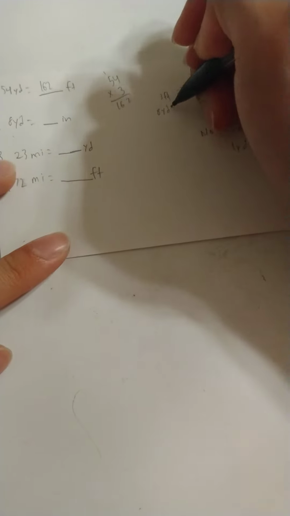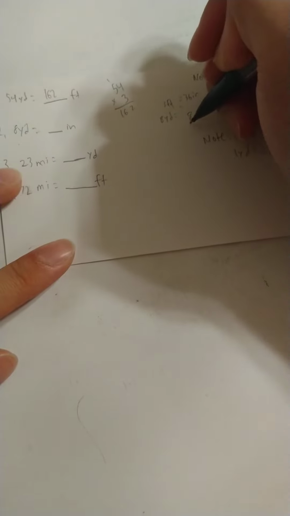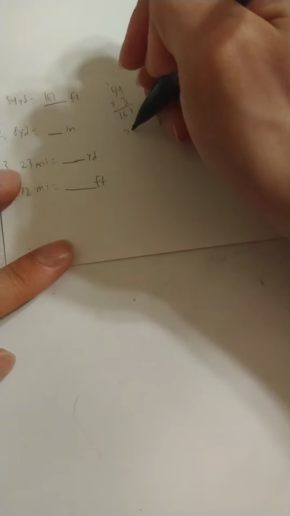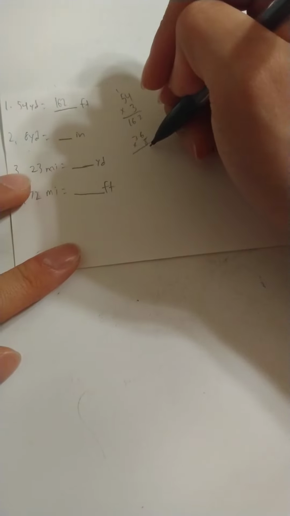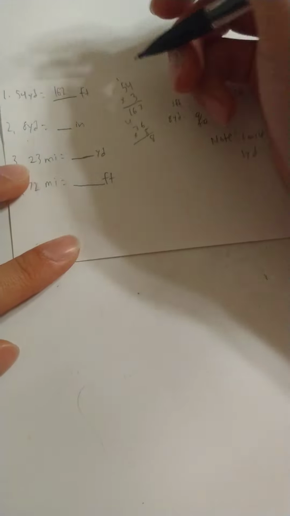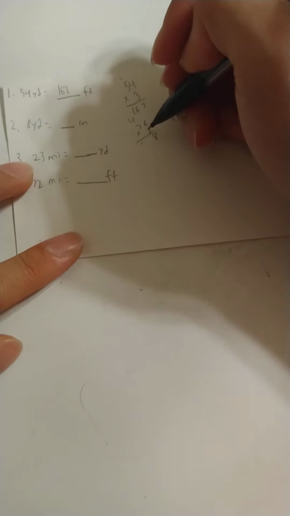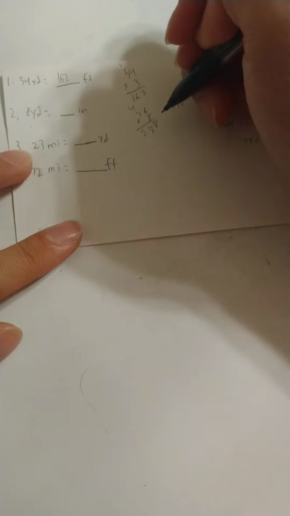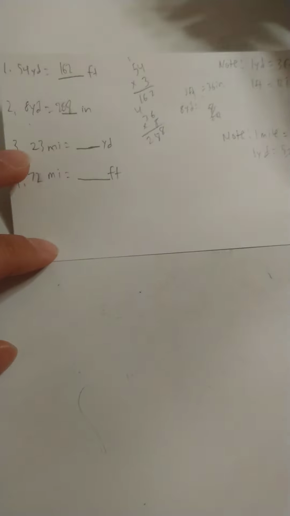So now we have 8 yards. So that would be 8 times 36. Well, we should write 36 times 8, like that. So that would be 6 times 8, 48. 8 times 3 is 24, but then plus 4 equals 28. So we have 288 inches. 8 yards equals 288 inches.